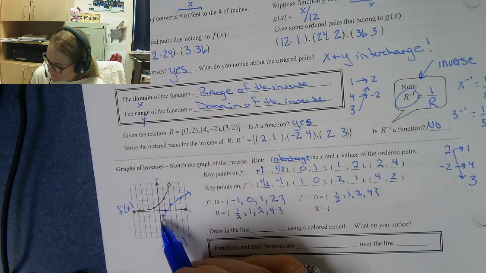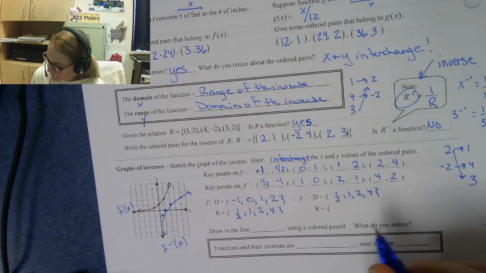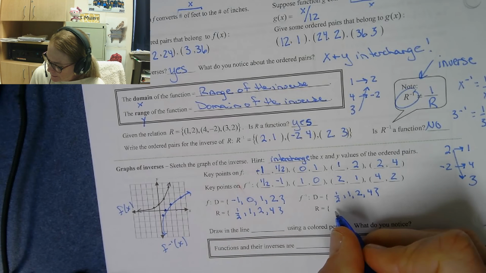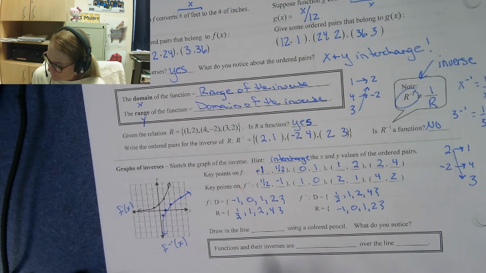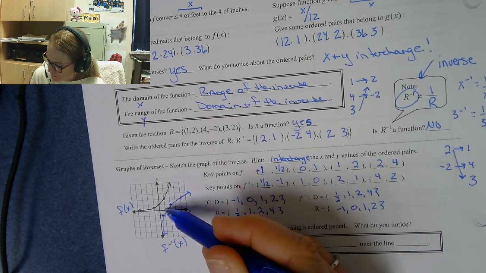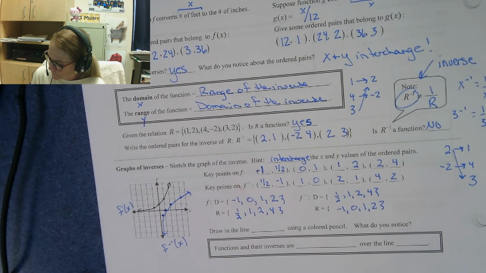And then the range is going to be -1, 0, 1, 2. Okay? So the x values, 1/2, 1, 2, 4. The y values, -1, 0, 1, and 2.